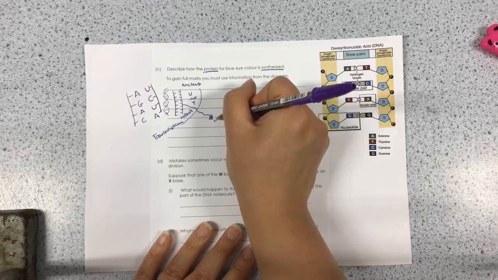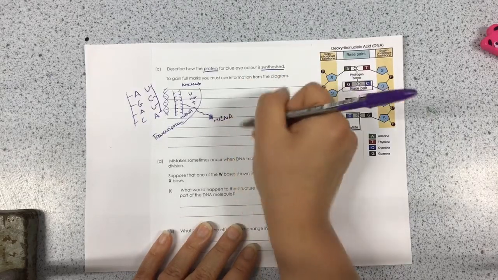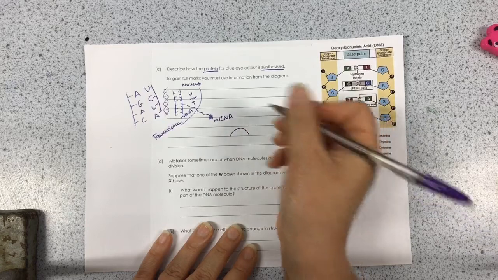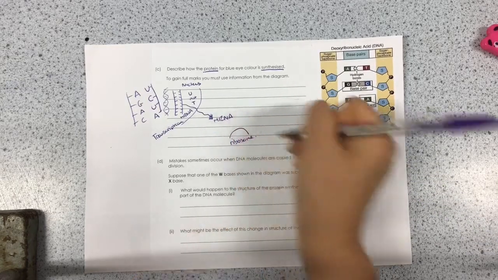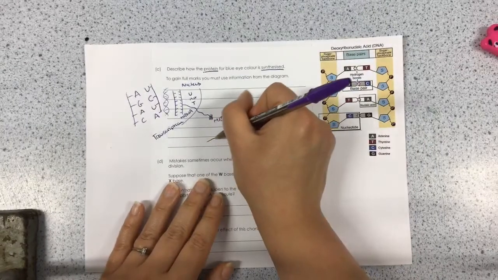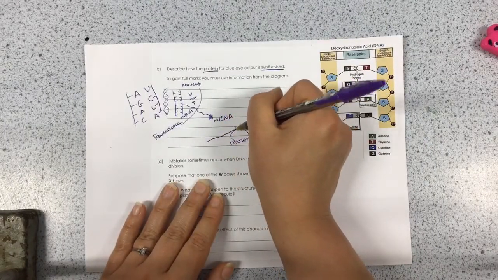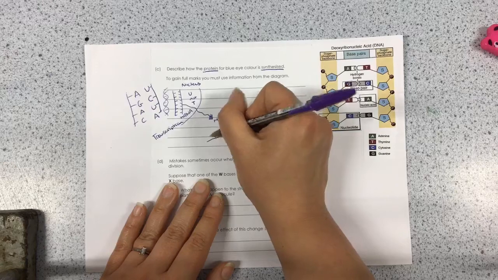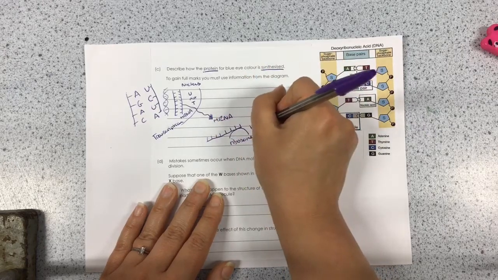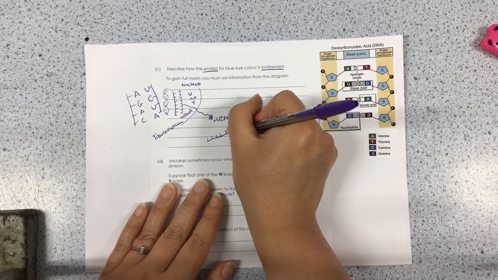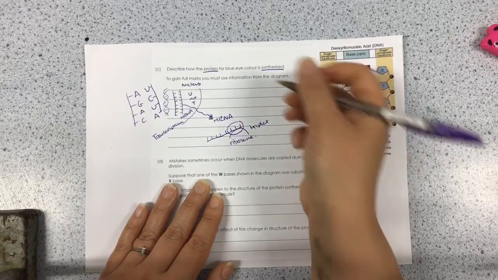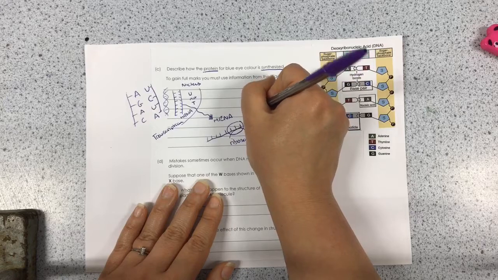And your mRNA strand moves to a ribosome, quite a big ribosome, which is in the cytoplasm. Okay? At the ribosome, your mRNA strand is read in threes. It's read in triplets. Okay, so remember that term. Every 3 mRNA bases will code for 1 amino acid.